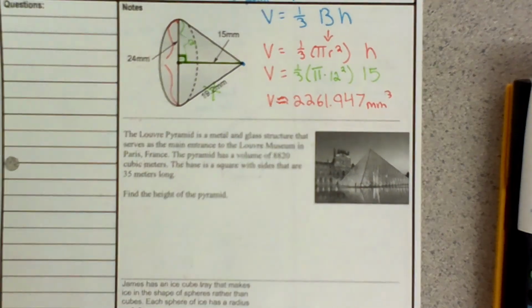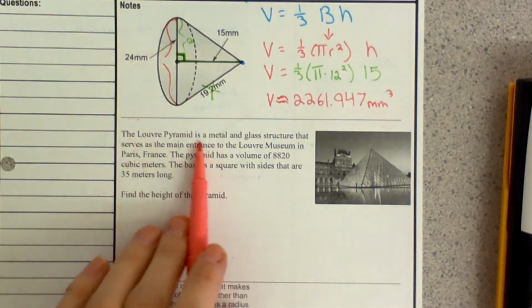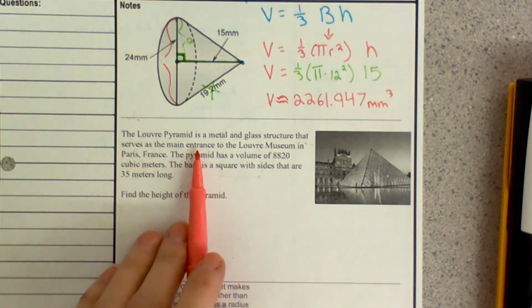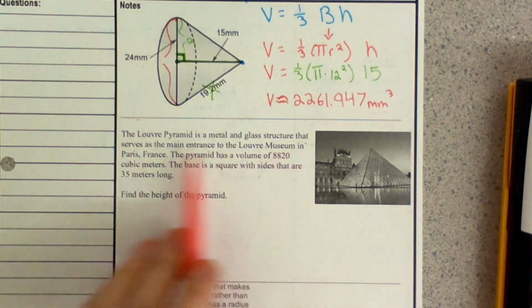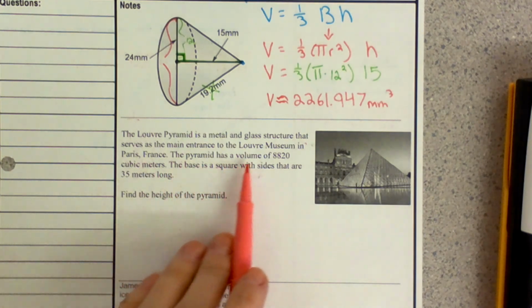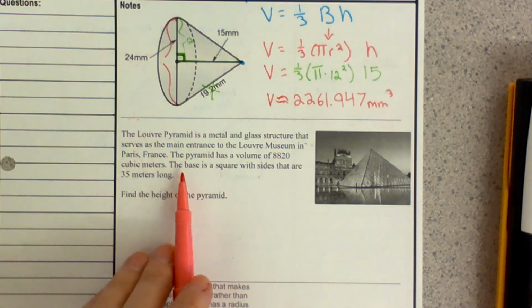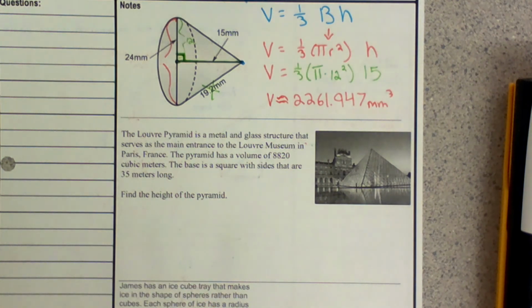Last problem I'm going to go over with you. It says the Louvre Pyramid has a metal and glass structure that serves as the main entrance to the Louvre Museum in Paris, France. The pyramid has a volume of 8,820 cubic meters. The base is a square with sides that are 35 meters long.